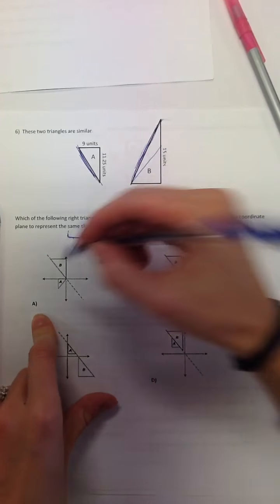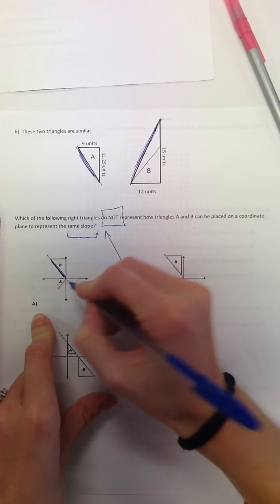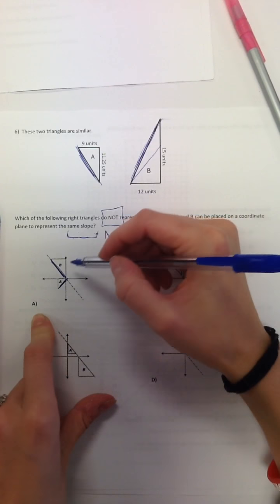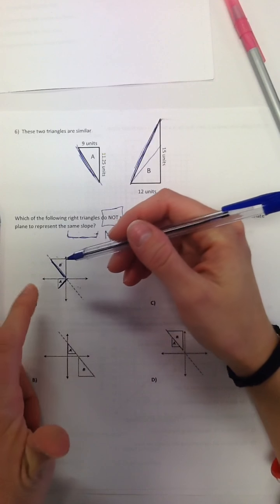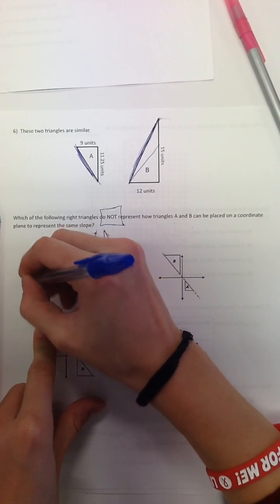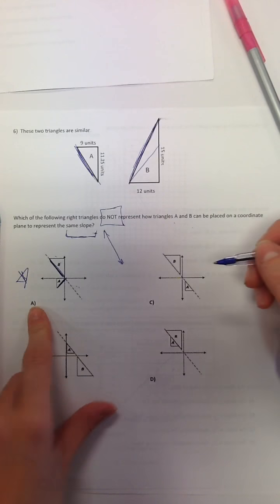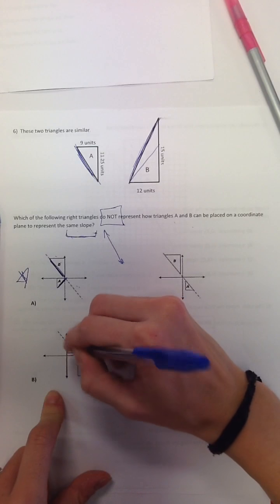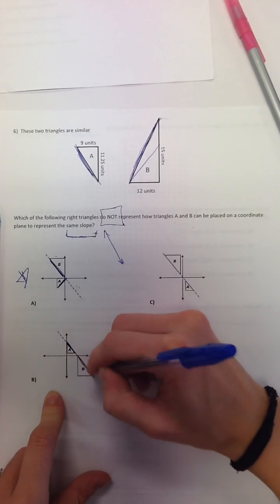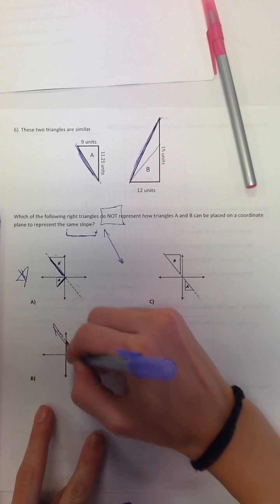So A, here's their hypotenuse for B and the hypotenuse for A. Are they on the same line? Doesn't look like it. So let's put a star, we'll come back to it. B, the hypotenuse for A is here, the hypotenuse for B is here. Well, are they on the same line? Looks like it. So we can mark that one off because that one works.